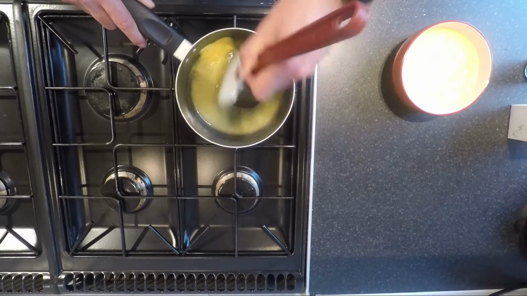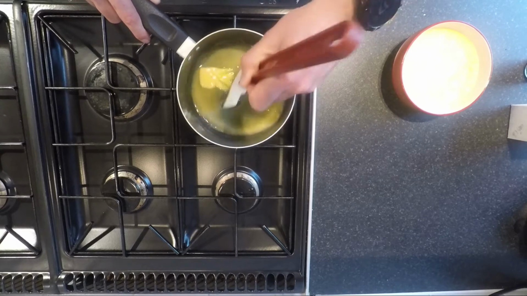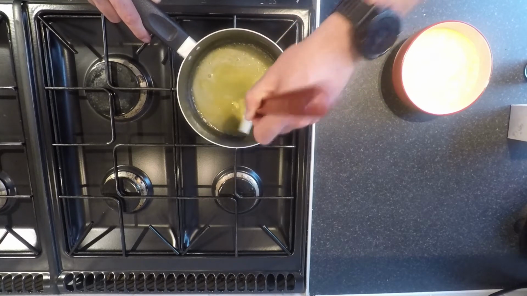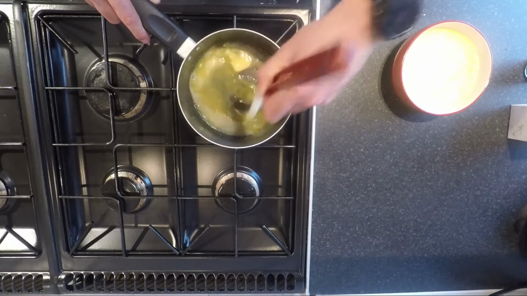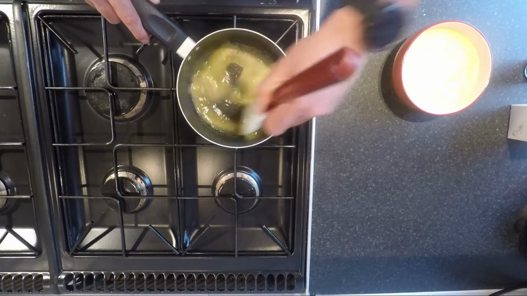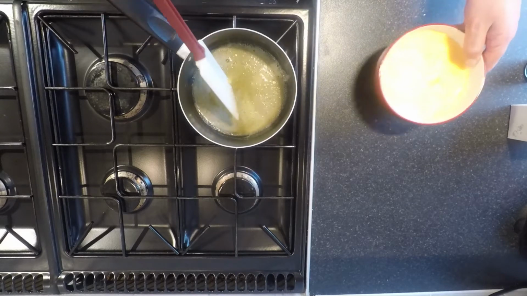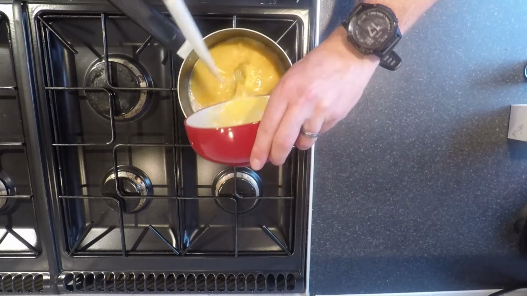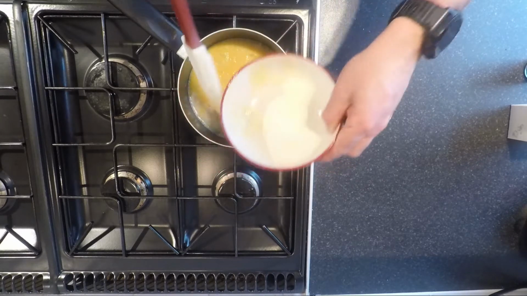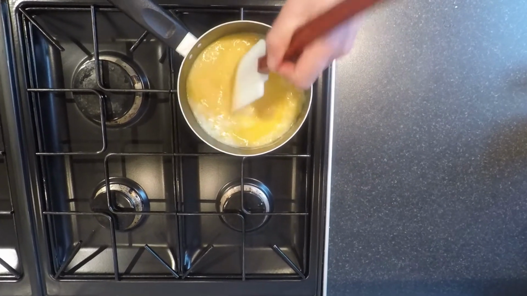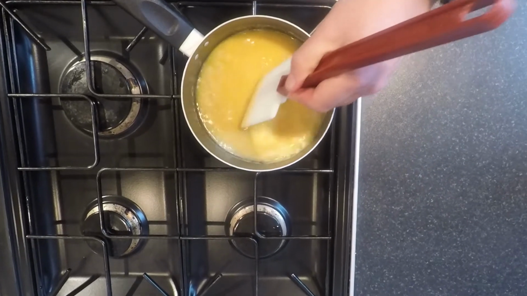So what are we doing when we cook eggs? Well, basically we're allowing for a chemical reaction to take place called coagulation. Now, coagulation is effectively how the egg becomes from a liquid to a solid state. So I'm adding the eggs now into that pan, into that butter. I'm going to continue stirring it, allowing for that heat to come through.